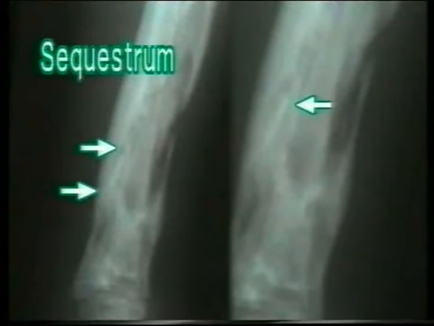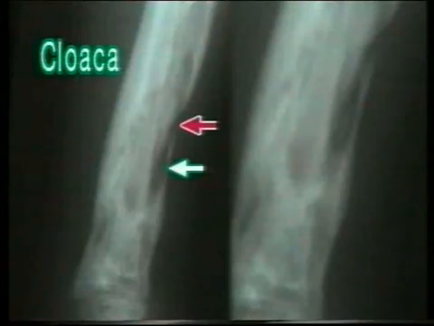The new bone formation, indicated by the red arrow, is formed under the raised periosteum and is termed as cloaca. Cloaca has multiple sieve-like openings shown here by the white arrow. The sequestrum is also clearly seen. So chronic osteomyelitis shows the dead bone, that is sequestrum, and new bone, that is cloaca.